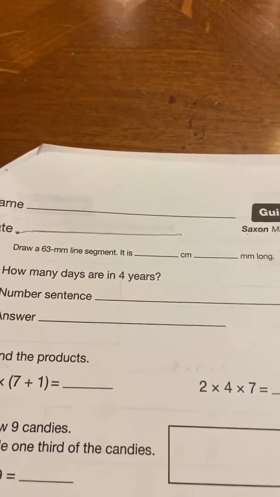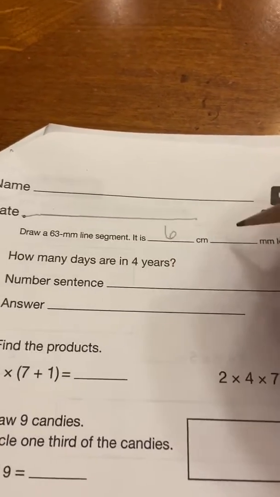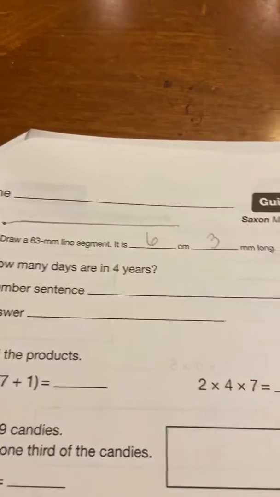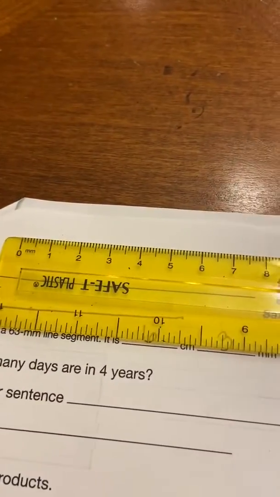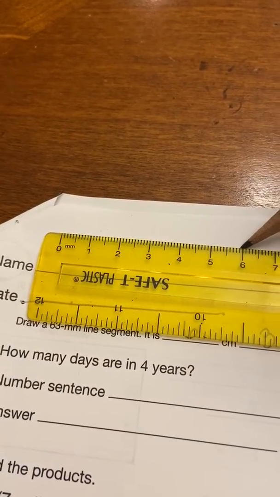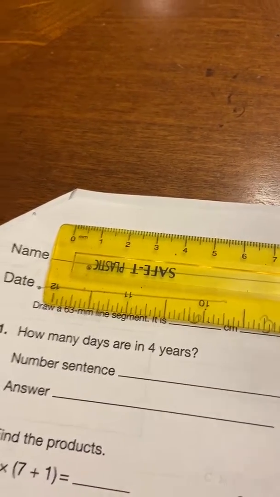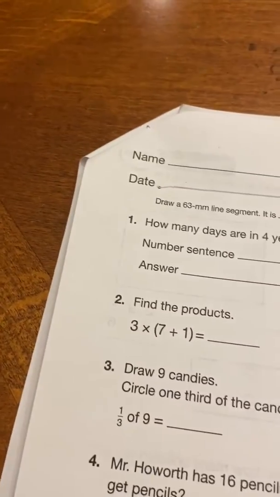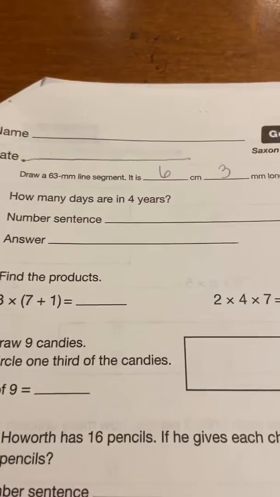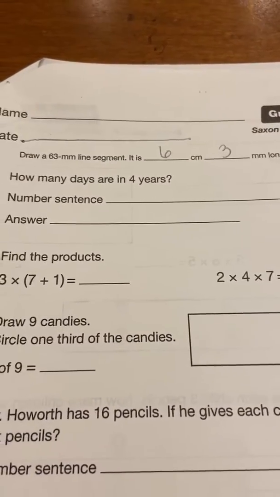I apologize. I'm trying to draw it and holding the camera with one hand. So I had 6 centimeters and 3 millimeters because I'm gonna put it up here so you can see it better. Because remember, 60, so it'd be 6 centimeters plus 3 extra, which would be 3 millimeters. Okay. How many days are in 4 years? Well, for number 1, first we need to know how many days are in a year.